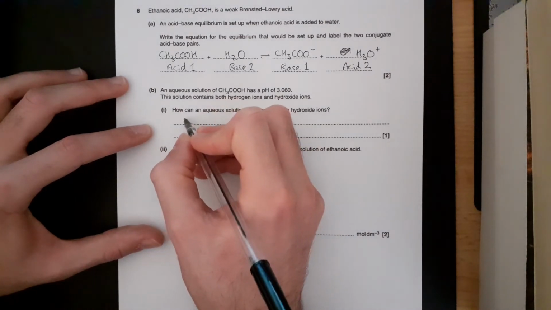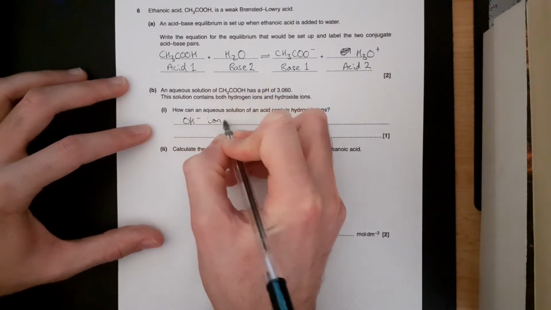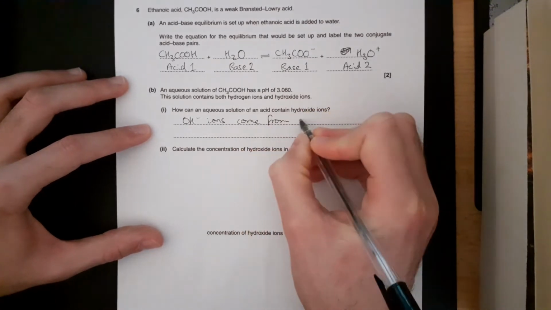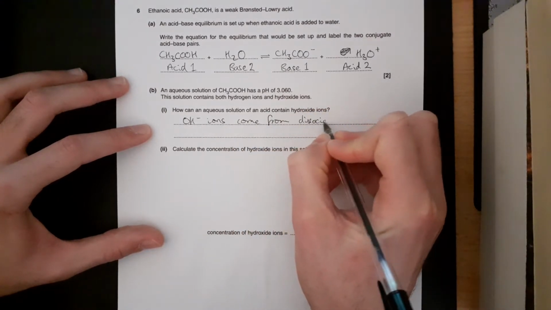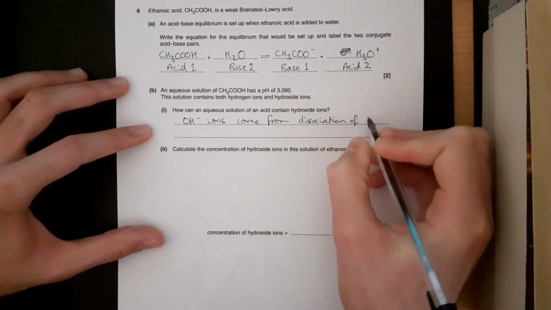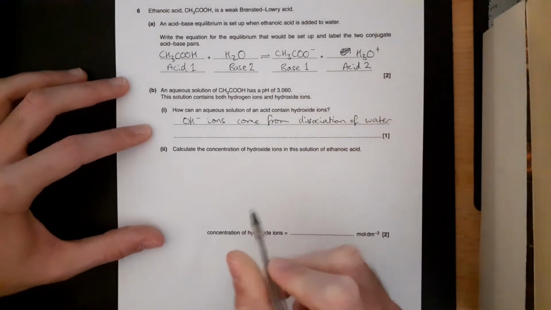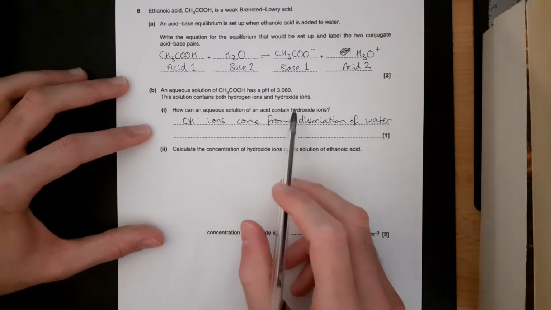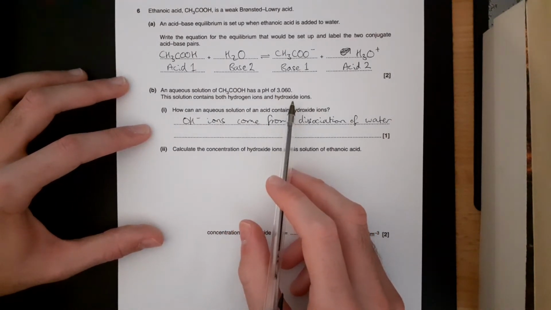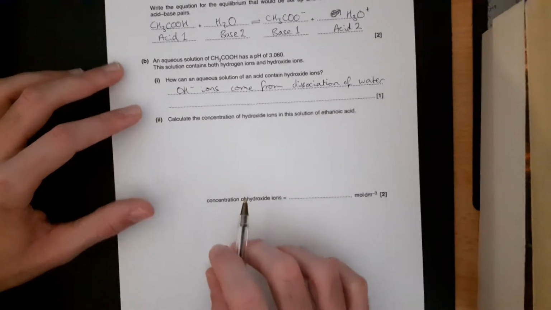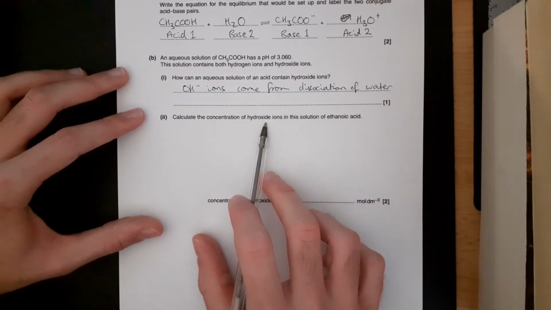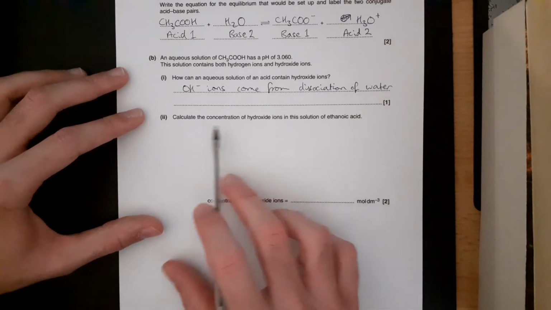Okay, so OH minus ions come from dissociation of water. Right, and that happens very rarely, and there will be a very, very low number of hydroxide ions, but there will be some. Right, it then wants us to calculate the concentration of hydroxide ions. So this should come out as a very, very low concentration, right?